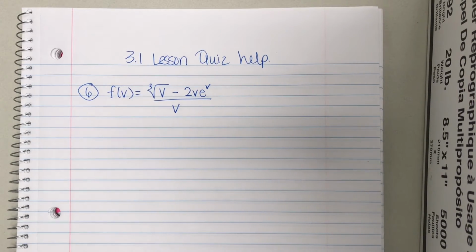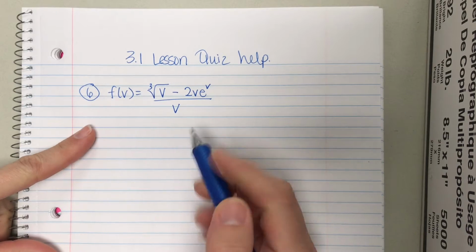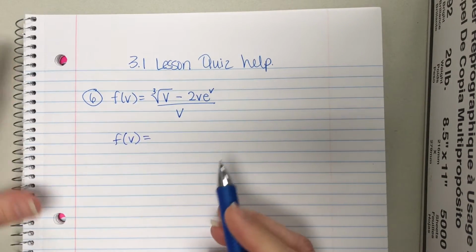Here's some help with number 6 and 7 from your quiz. So number 6, you could use the quotient rule, but in section 3.1 we really hadn't learned the quotient rule yet. So I'm going to show you how we can rewrite this problem as a single polynomial.